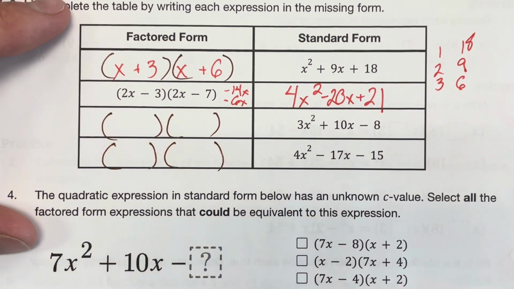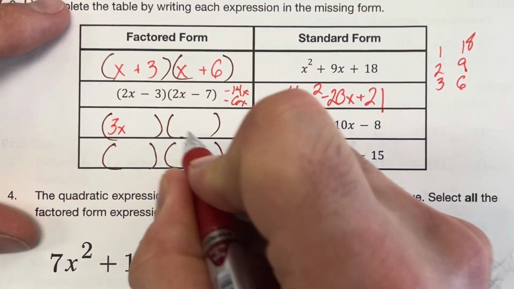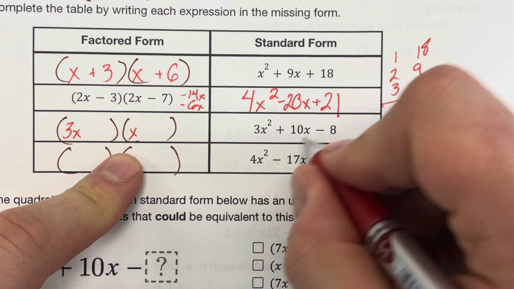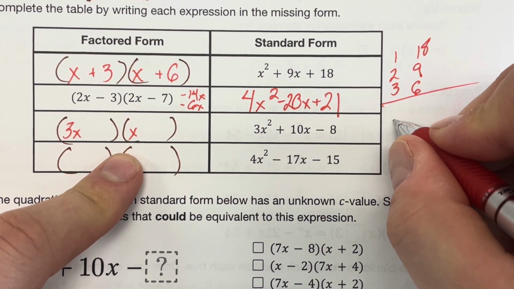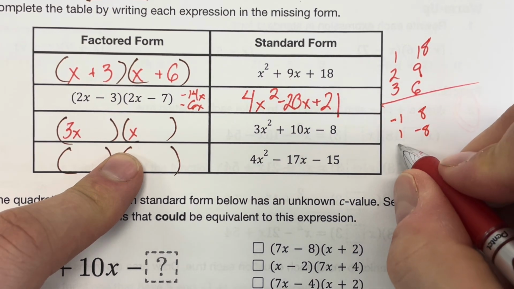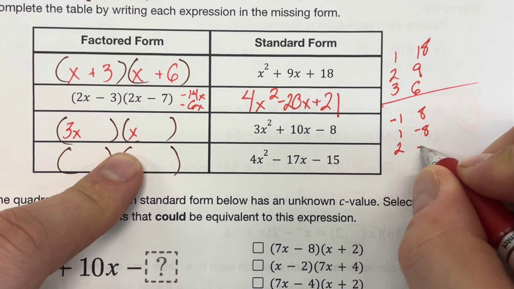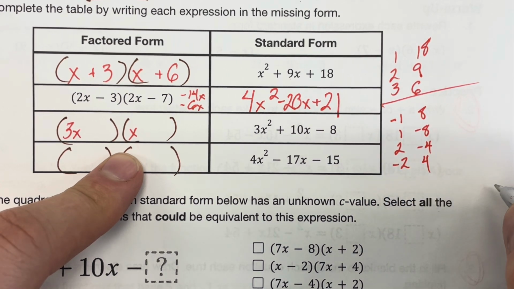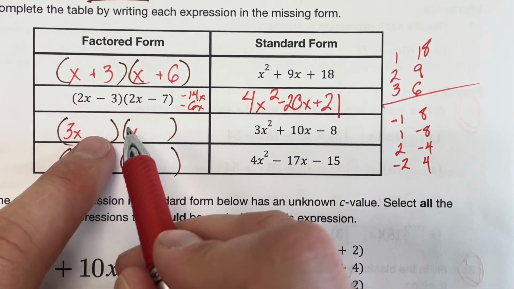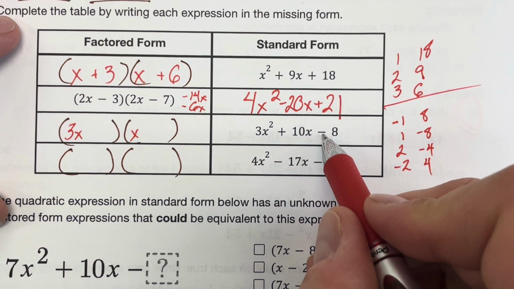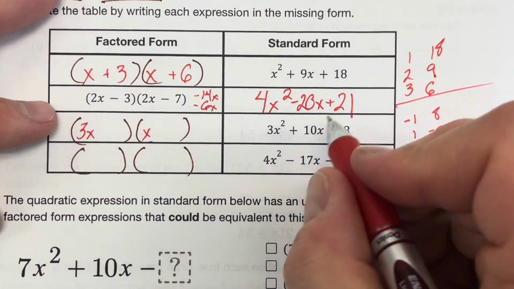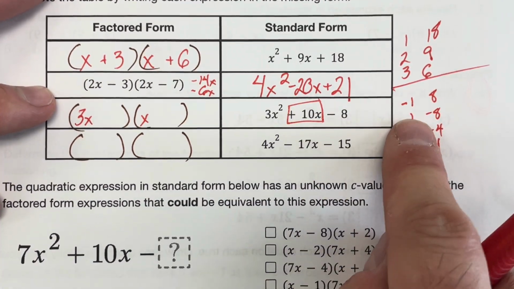This next one is going to take a little more thought because we're going to have to break a 3x and an x up. And then to multiply to make a negative 8, I have to have multiples that might be like negative 1 and an 8, or a 1 and a negative 8, a 2 and a negative 4, or a negative 2 and a 4. That's all the possibilities, really. So we got 4 possibilities, and I don't know where they go. I know one's got to be positive, one's got to be negative, but when they add up, I'm going to have a positive 10. So that's what I'm keeping in the back of my mind as I try these out.